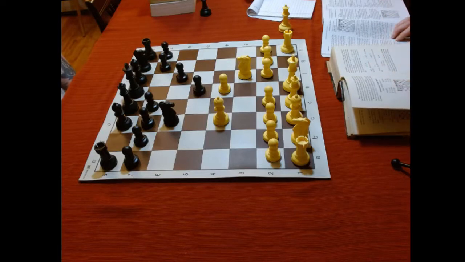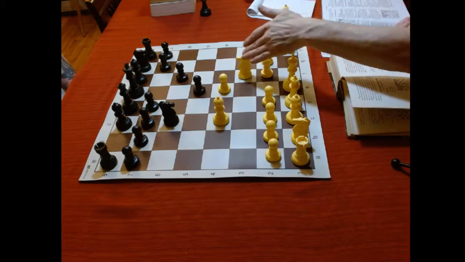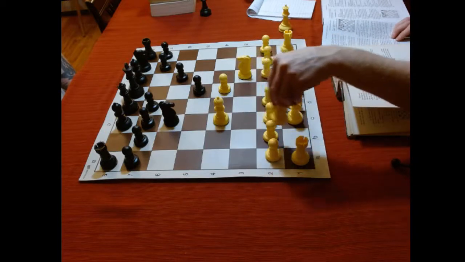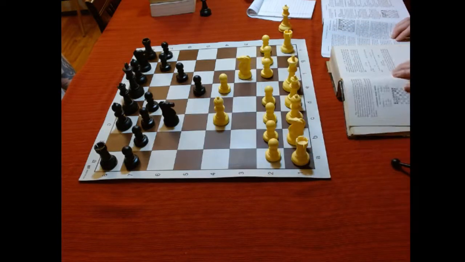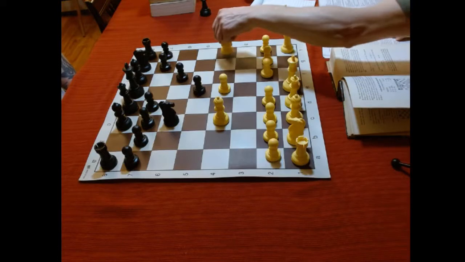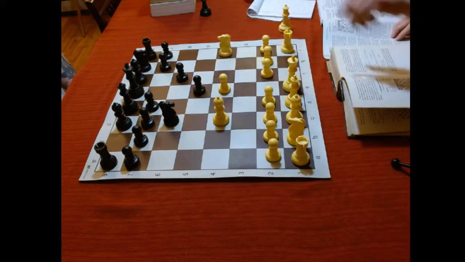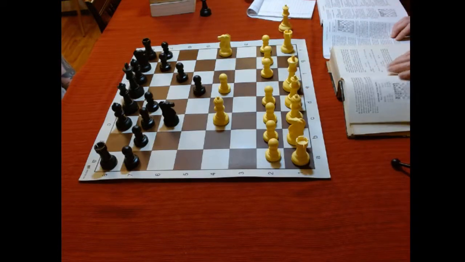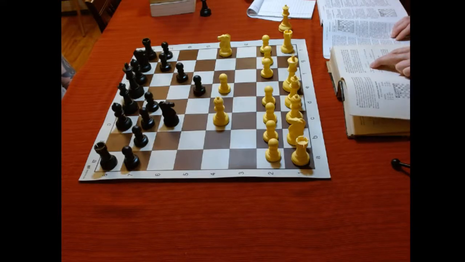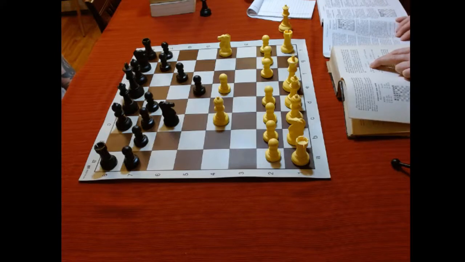Knight, rook 4. Now, obviously, this knight can't go there, so it has to be this knight. Knight, rook 4. Oh yeah, it is this knight. If this knight can't go there, so it's this knight. Knight, rook 4. Okay? And I'm going to wait for black's move because they separated it this time. That would be, of course, knight h4. Okay? And then it goes on to explain the lesson.